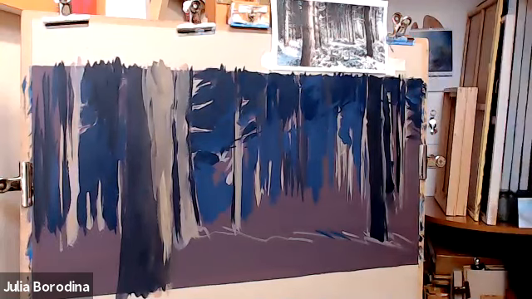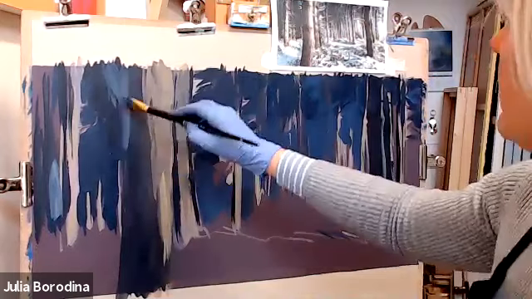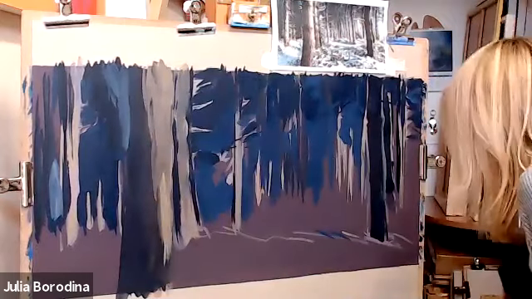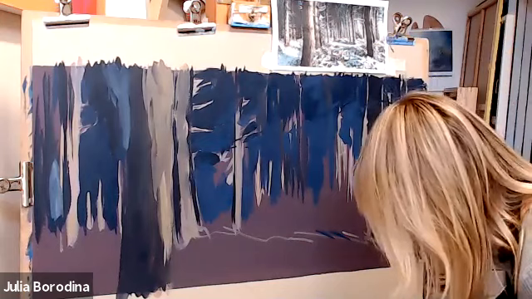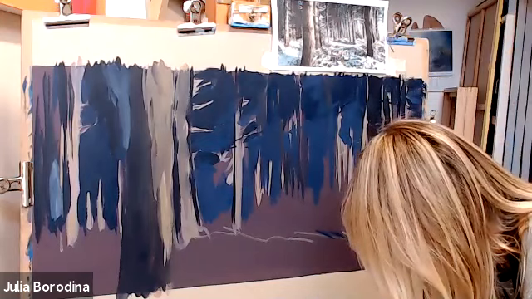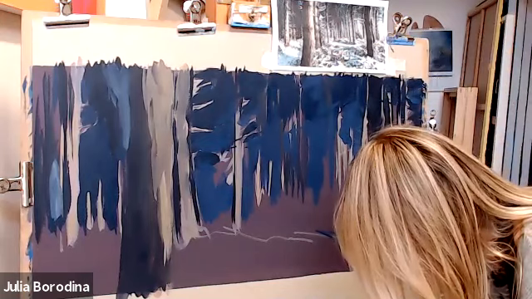Okay, so that's how I can reshape the angle of my tree, which I wasn't overly happy with. Just going to top up some blue, getting some cobalt blue. It doesn't want to come out. Okay. And some ultramarine.